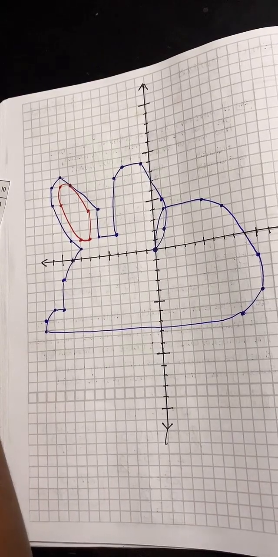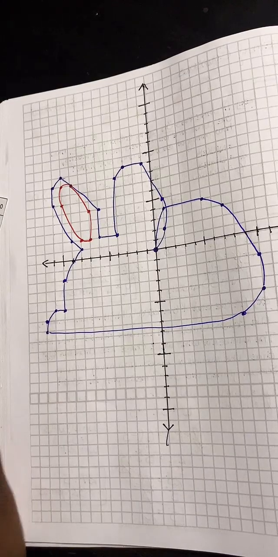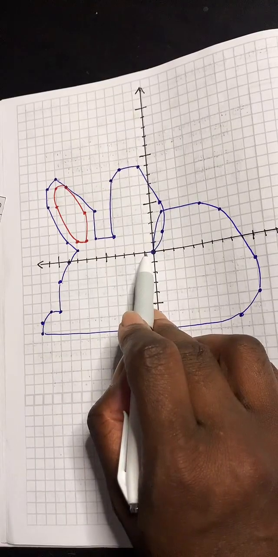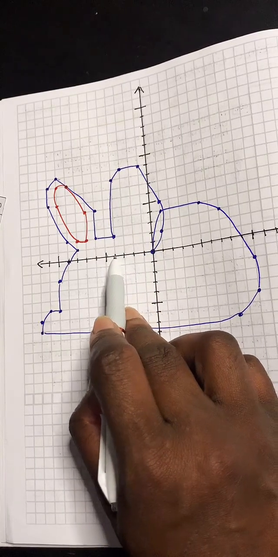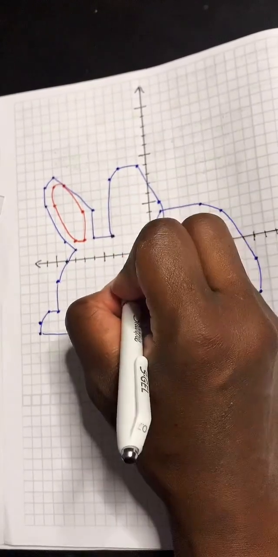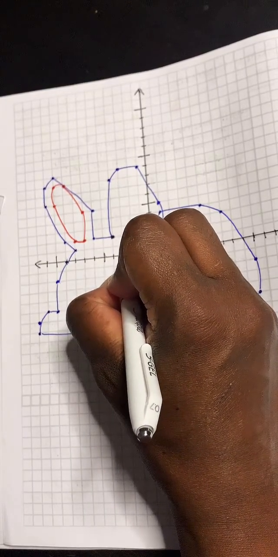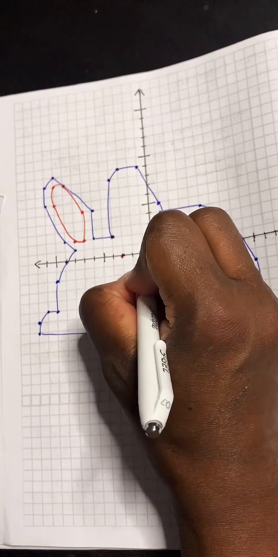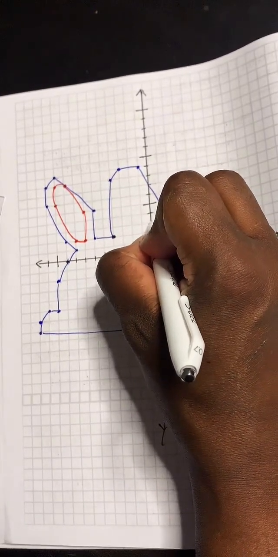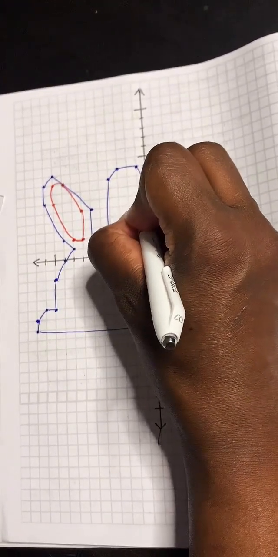Okay, so line 2 is done. Two, 3, 4, 4, 2. Okay, negative 3, 0. Negative 1, 0. 0, 3. So, these are just things. What else we got?